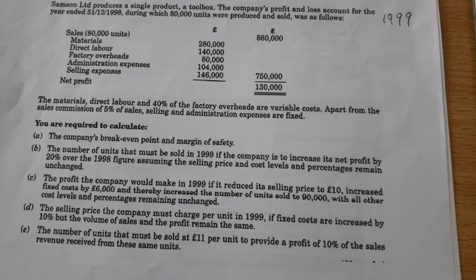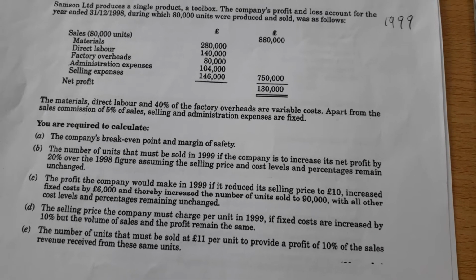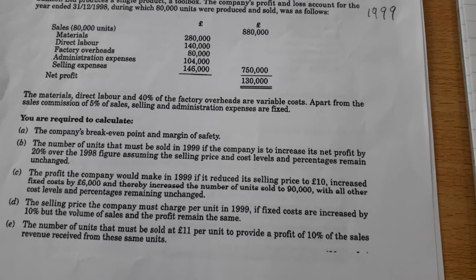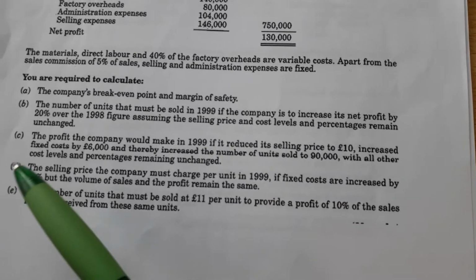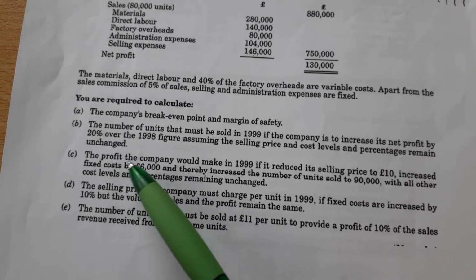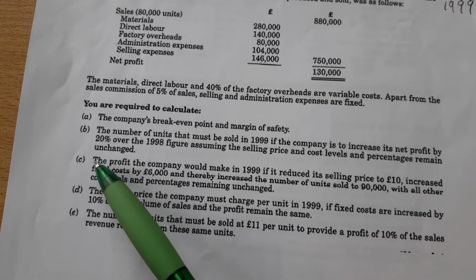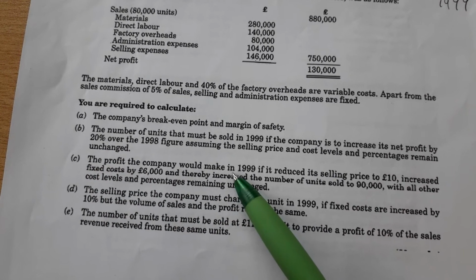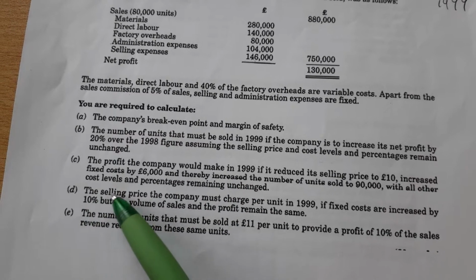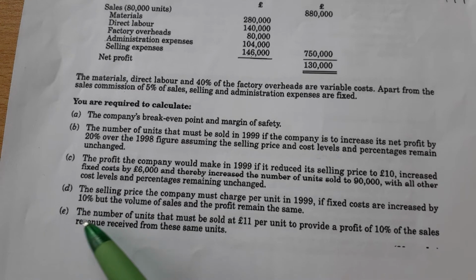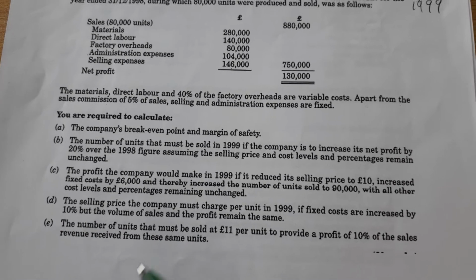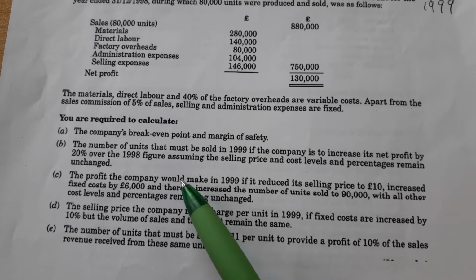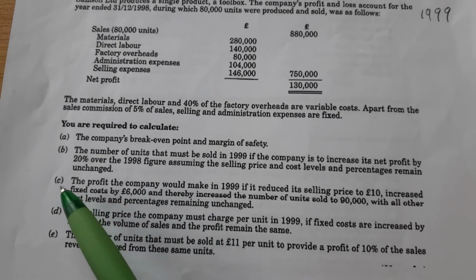Now, what they'll always ask you in the other parts is they're always either looking for the profit you would make when certain things change, or the selling price you would have to charge, or they're looking for the number of units. So you can see even in the wording here, part C you're required to find the profit the company would make. Part D you're required to find the selling price the company must charge. Part E you're required to find the number of units that must be sold.